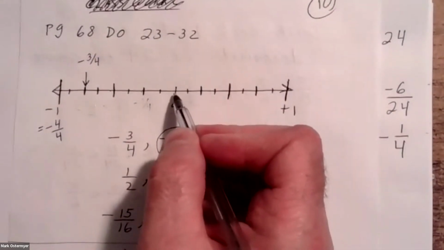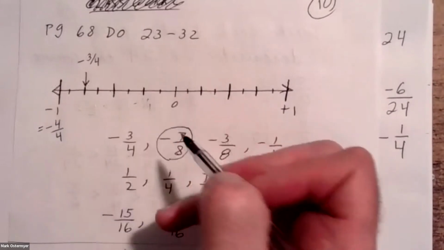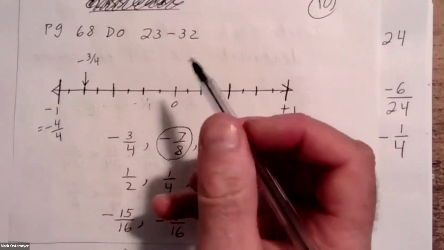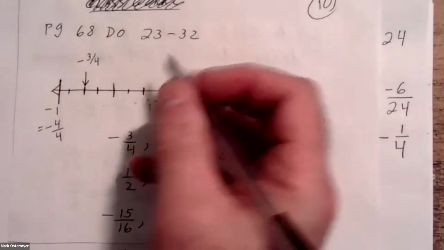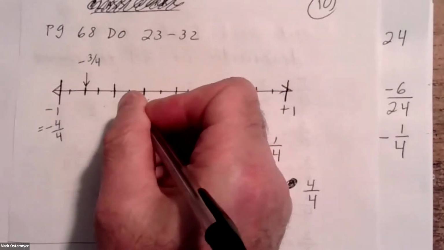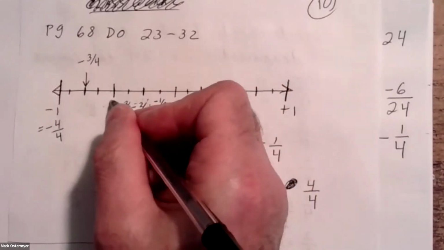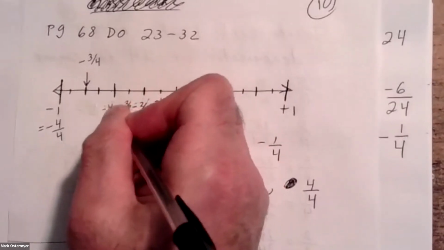Let's see here. Oh, you know what? I said this was broken down in the 16ths. That's not correct. It's broken down in eighths. This would be -1/8. This is -2/8. This is -3/8. This is -4/8. -4/8 is another name for -1/2.